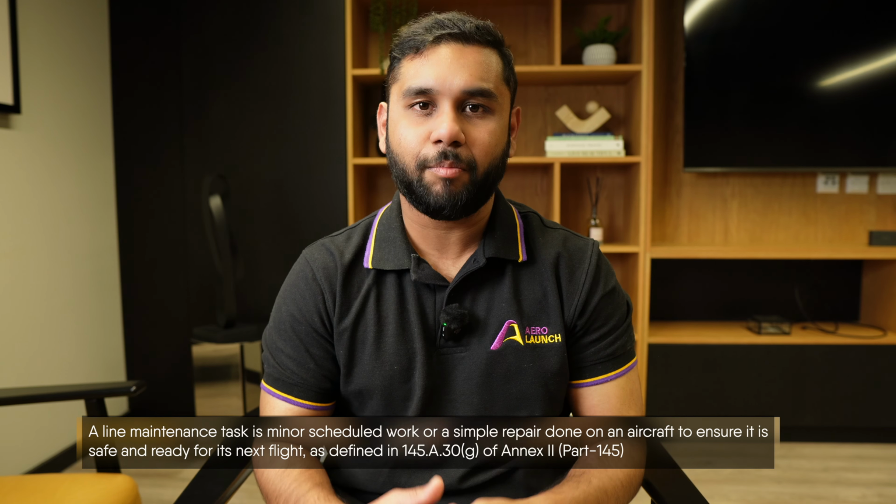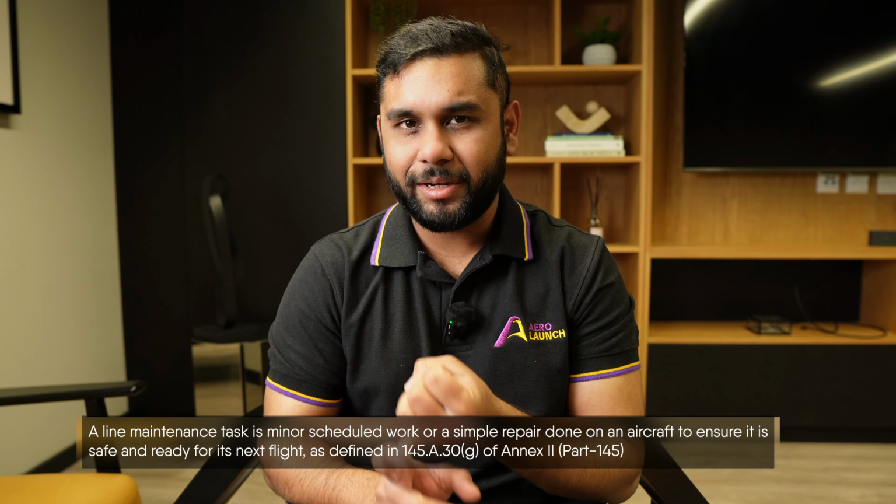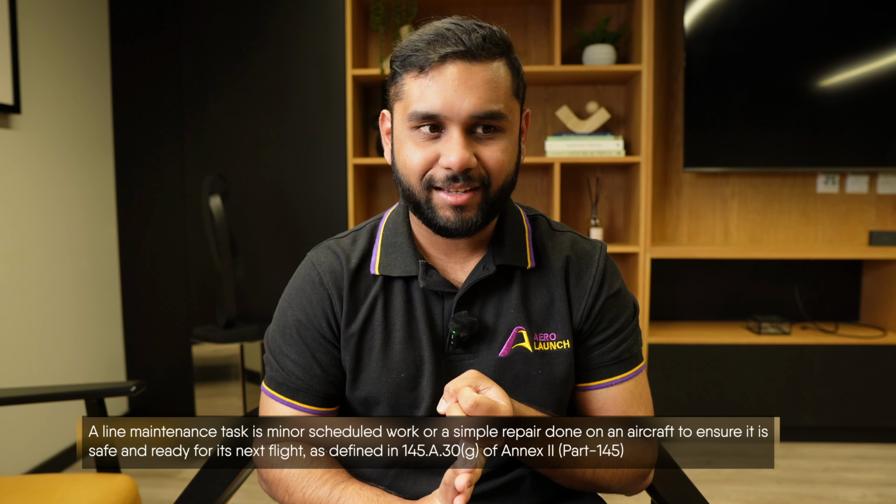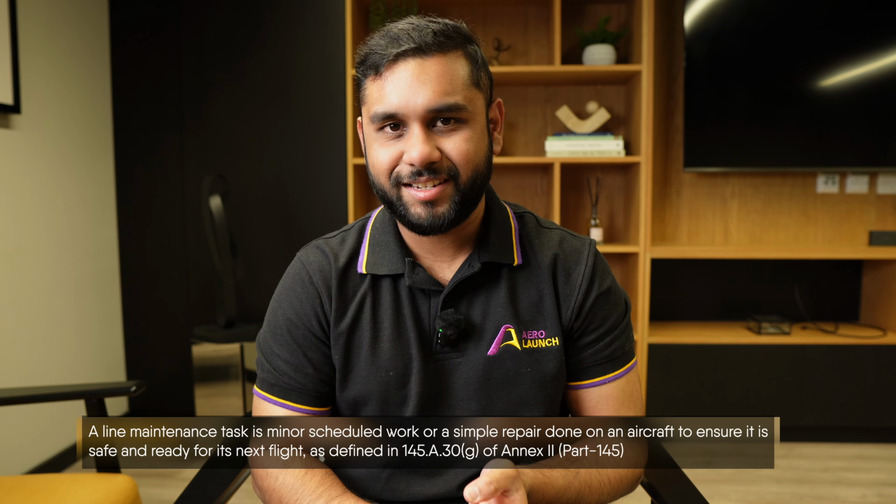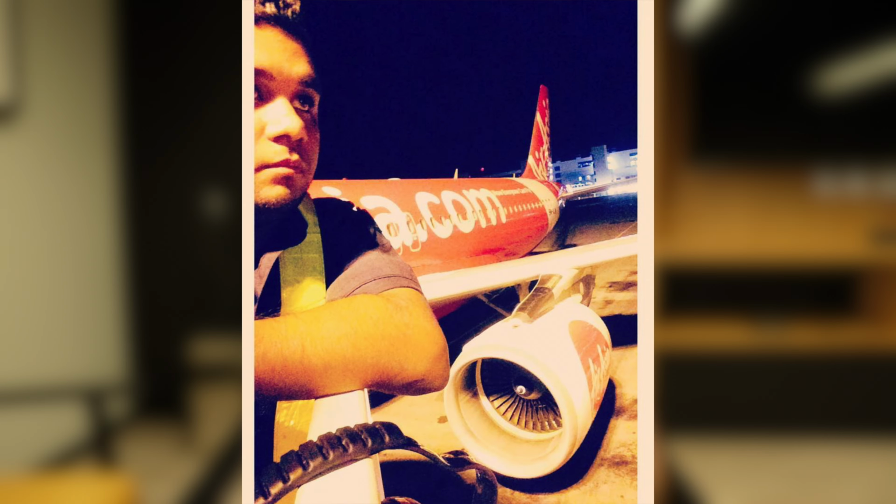Mostly these maintenance tasks are minor maintenance tasks, which is small maintenance tasks. These can be oil checks, tire inflations, or small filter changes. My time at AirAsia, we used to do these line maintenance tasks. We had a list of tasks that we needed to complete before the next flight.